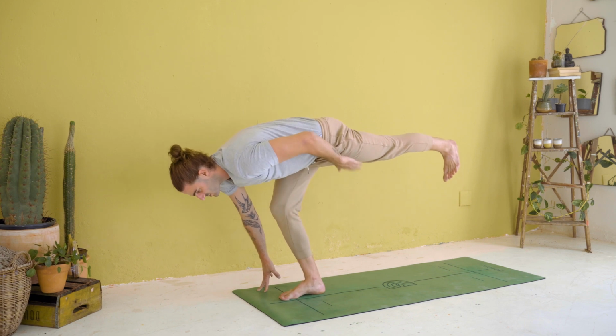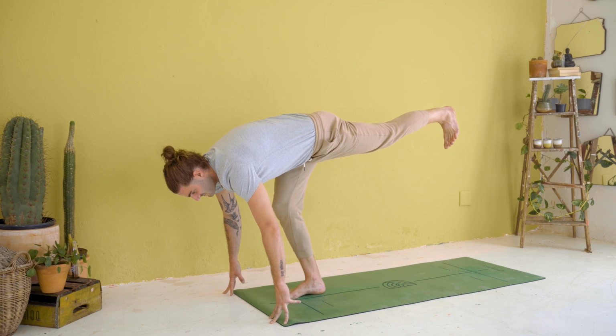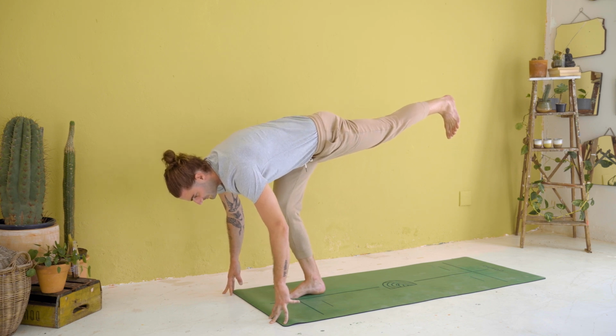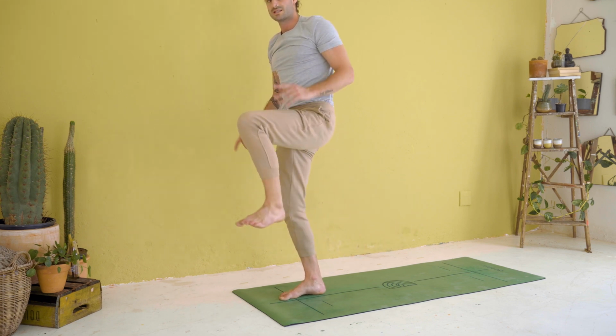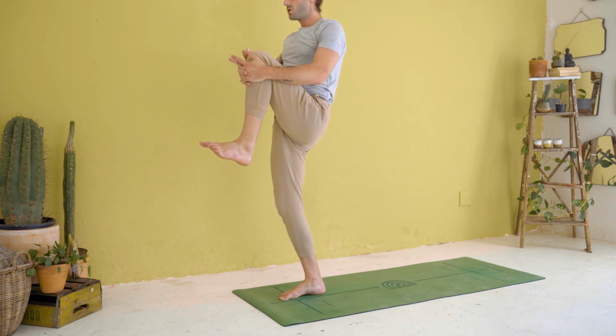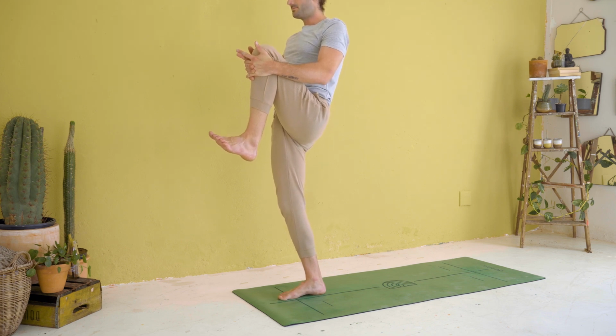Left leg comes back nice and strong. Keep it active. Take a deep breath in and a deep breath out. Inhale, standing wind remover. Bring your left knee into your chest, interlace the fingers. Draw your knee in and out towards the left side as you roll your shoulders back and down.